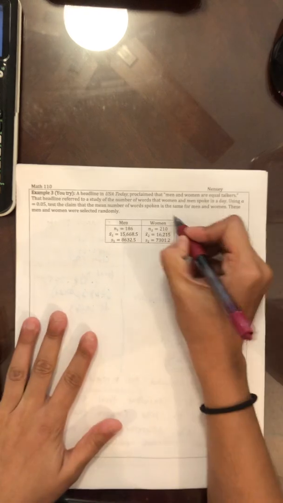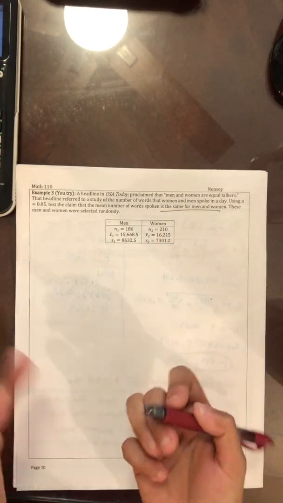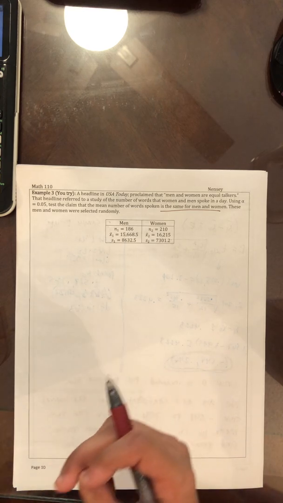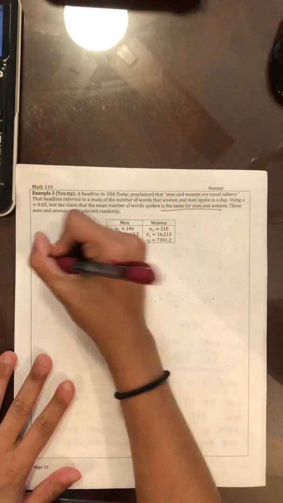So it says a headline in USA Today proclaimed that men and women are equal talkers. That headline referred to a study of the number of words that men and women spoke in a day. Using alpha equals 0.05, test the claim that the mean number of words spoken is the same for men and women. Here's a little key thing. If it's the same, that means your Ha is going to be it's not the same. Okay, so using the men and women randomly selected. Great. So first of all, we don't know what sigma is, so we're going to leave that alone for now. Let's go ahead and write out what our state is.